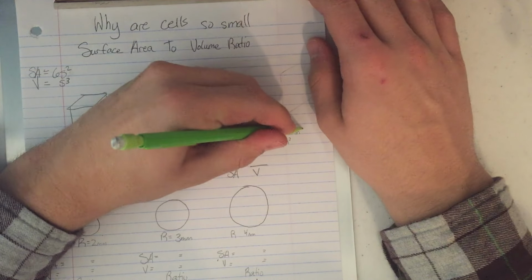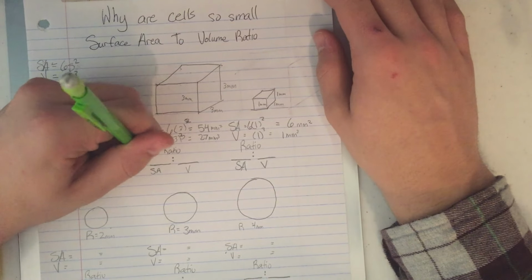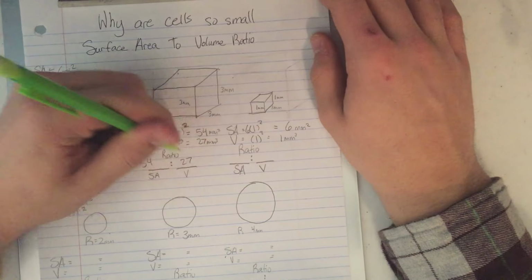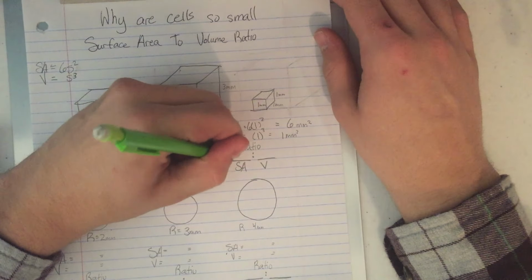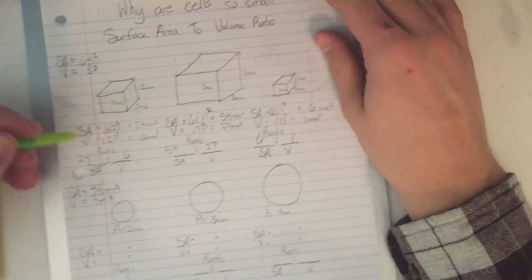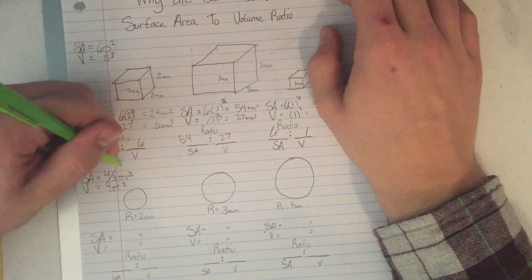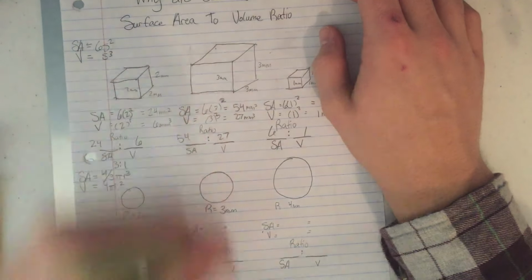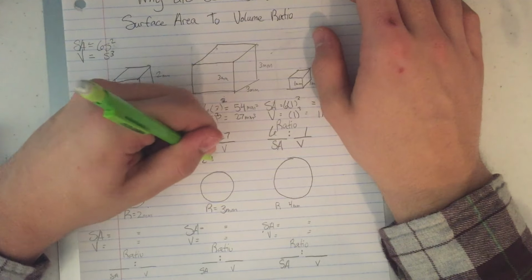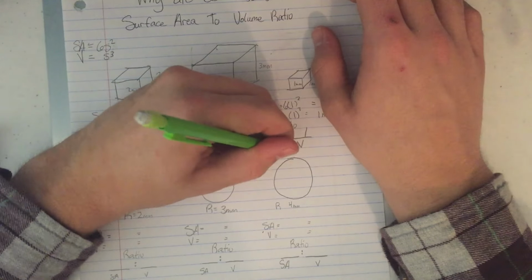So 54 to 27, and then 6 to 1. And so I'm going to reduce these. So this would be a 2 to 1 ratio, and this would be a 6 to 1 ratio. This would be a 3 to 1 ratio.